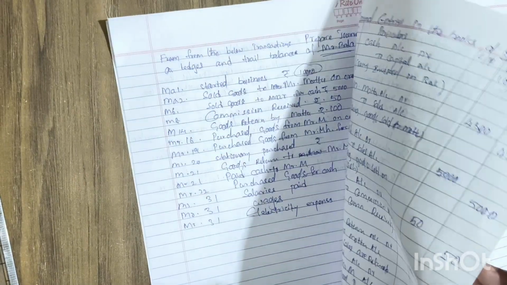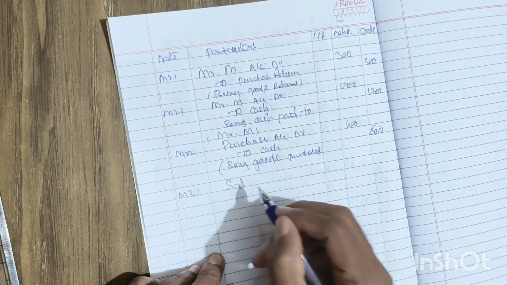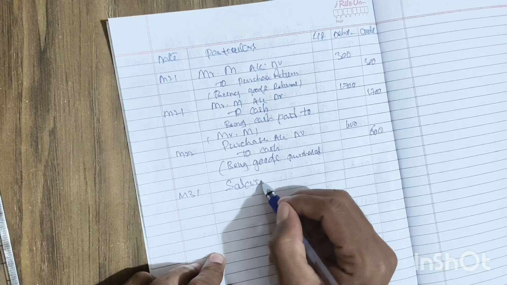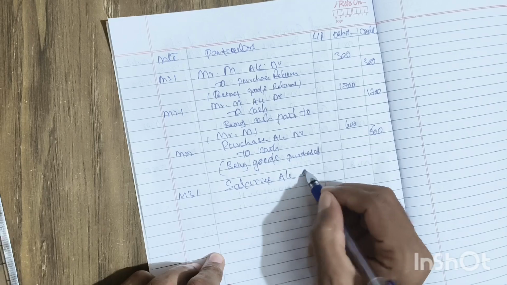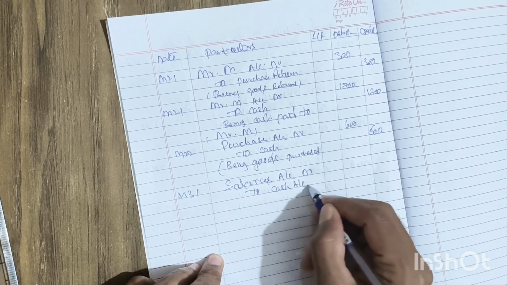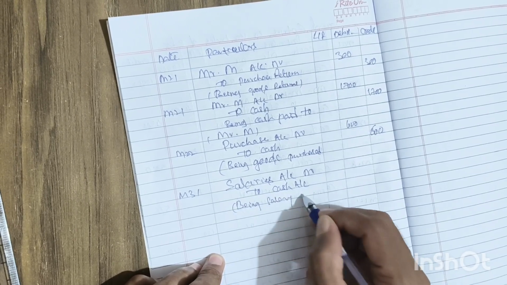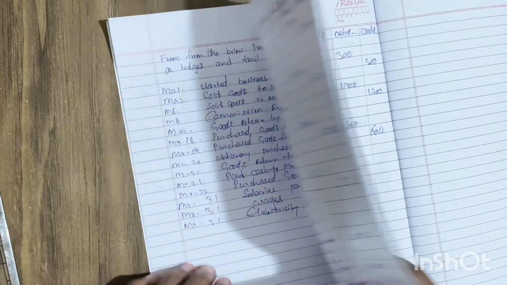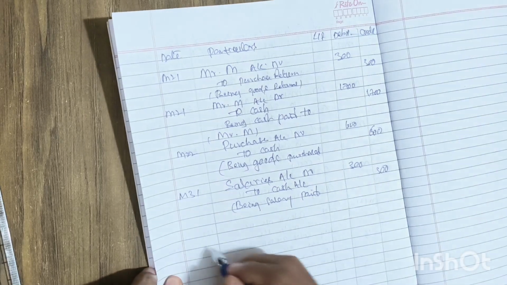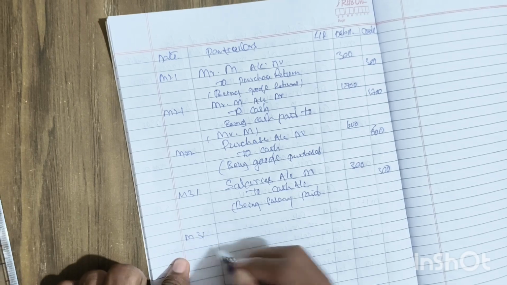Next one, salaries paid. What is the nature of salary? Expenses. March 31st. Expenses fall under the nominal account rule: debit all expenses and losses, and hence salaries expenses debit. Salary account debit to cash account, being salary paid. How much? 300. 300 debit, 300 credit.